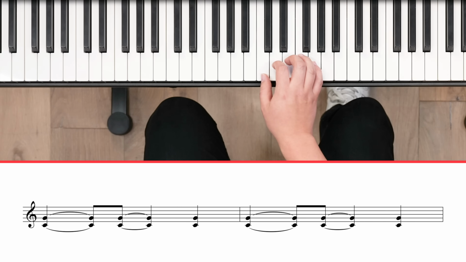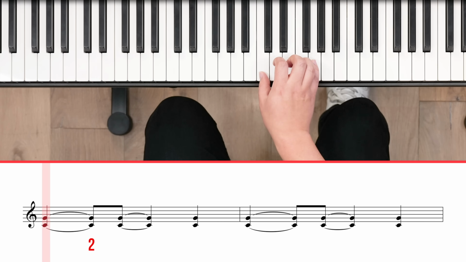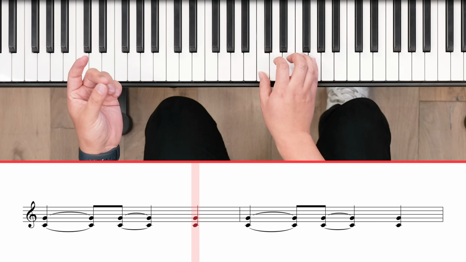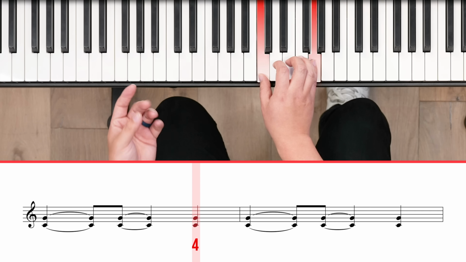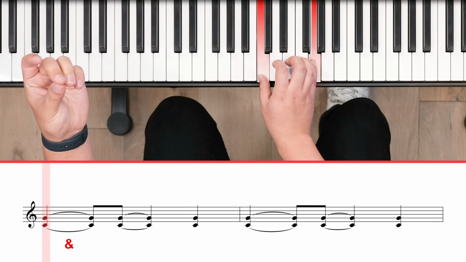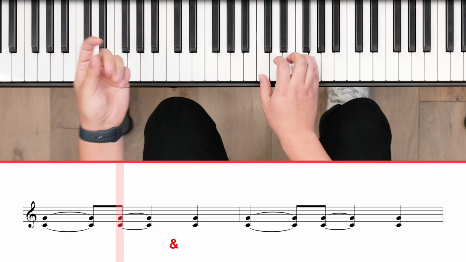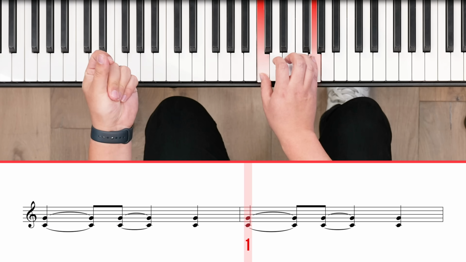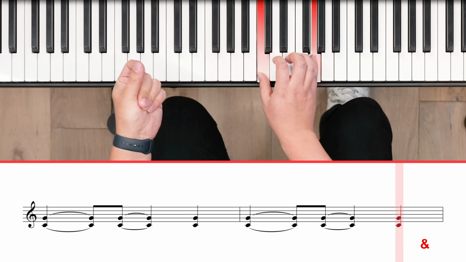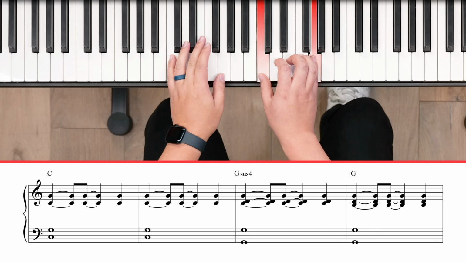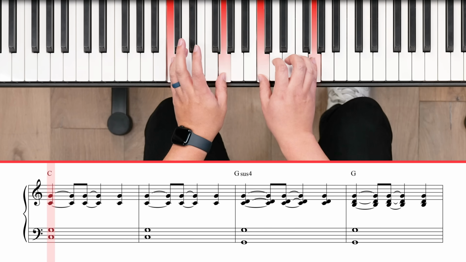But let me show you how to play it. 1 and 2 and 3 and 4 and. So we're gonna hit it on beat 1, the and of 2, and beat 4. So it sounds like this: 1 and 2 and, that's the hard one, 4. 1 and 2 and 3 and 4 and. And left hand can just hit C and G. 1 and 2 and 3 and 4 and.